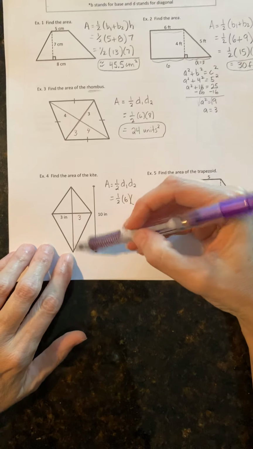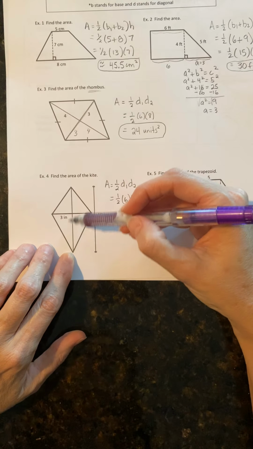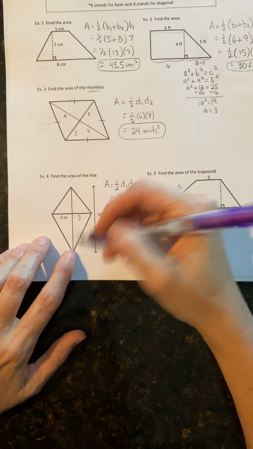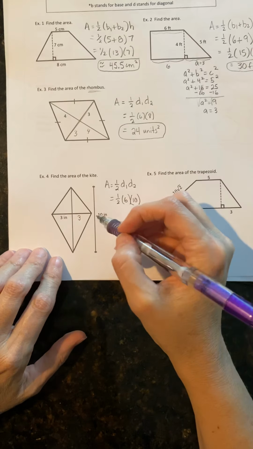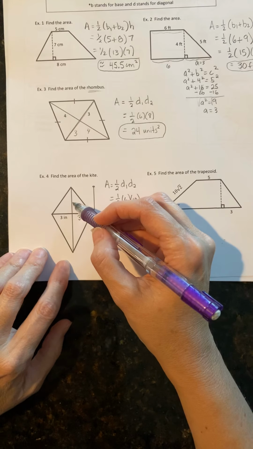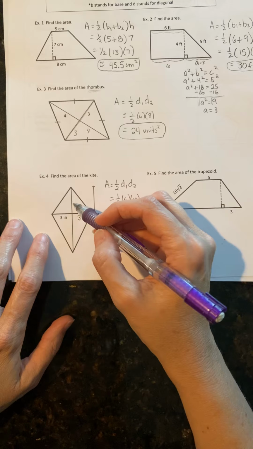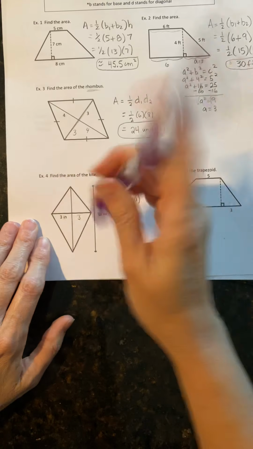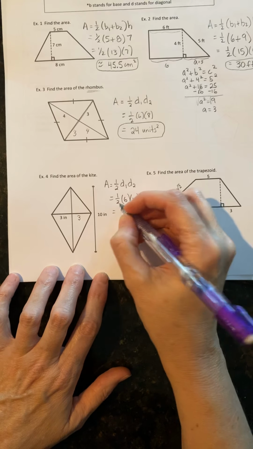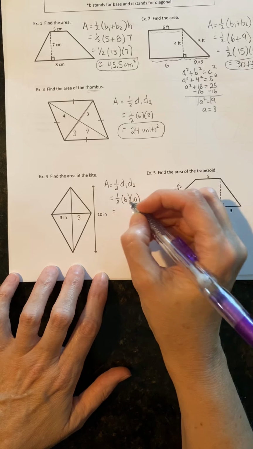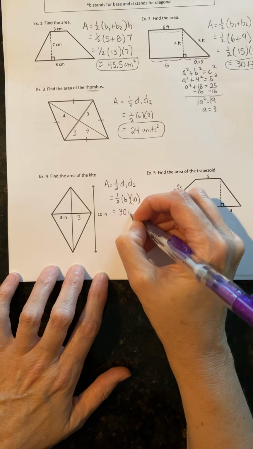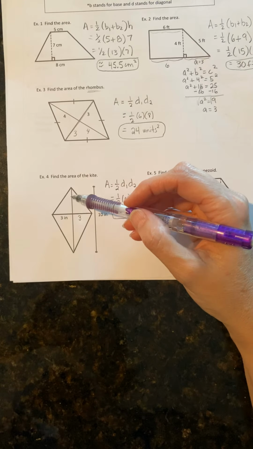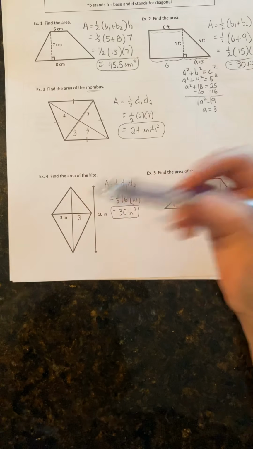And then diagonal 2, this entire length right here, well, they gave that to us over here. That's the same height as this. So that is 10. They had to give us that, because see, we don't know how this is split. Like if they had given us that this was 2, well, in a kite, this one's not cut in half. So they had to give us what that whole value was. So half of 6 is 3, and 3 times 10 is 30. 30 inches squared. So yeah, we don't know how that 10 is divided. And we don't need to know. We just need to know that whole diagonal.